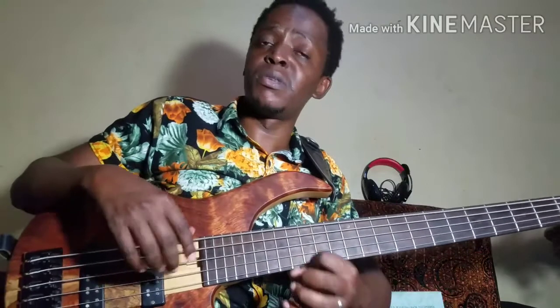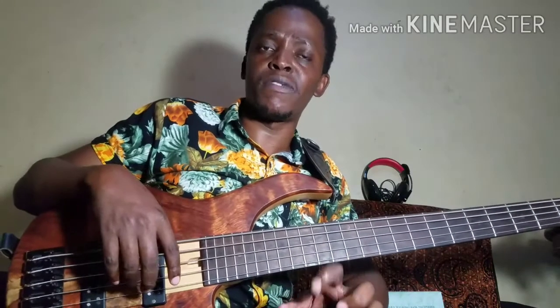I'm playing just the D Dorian. I'm moving to different shapes in D Dorian. So work it out by yourself. I've shown you a number of shapes you can use.